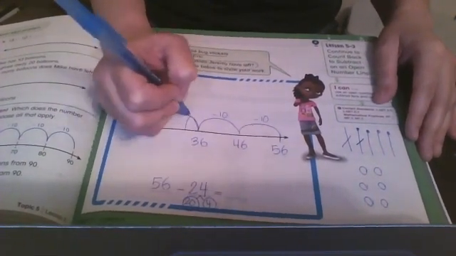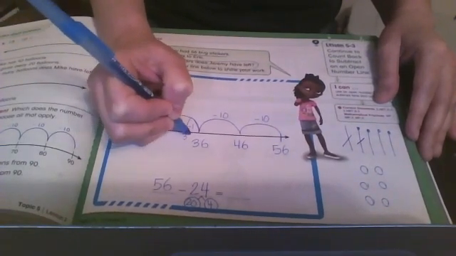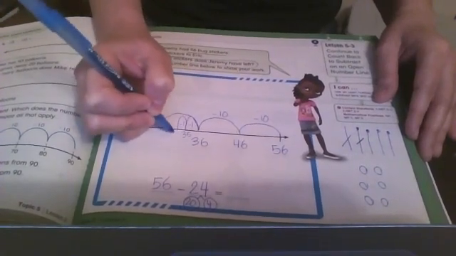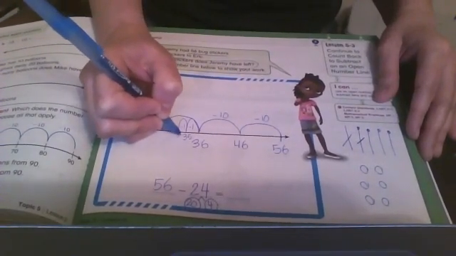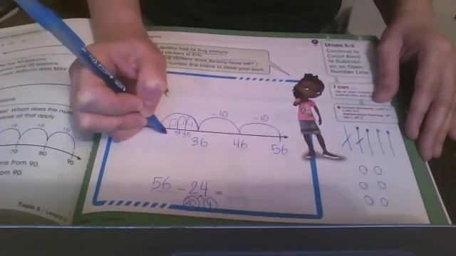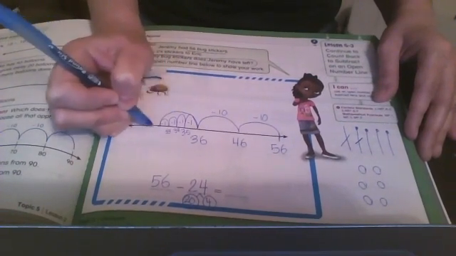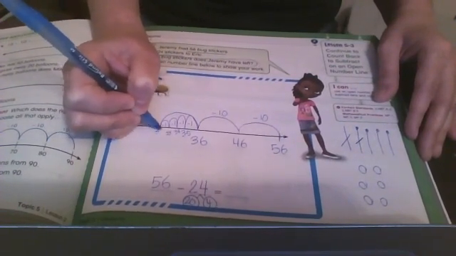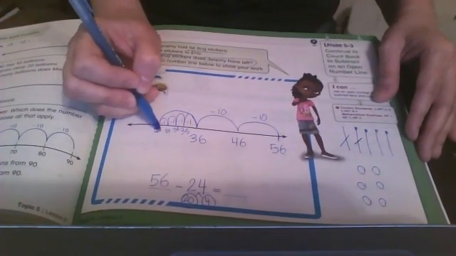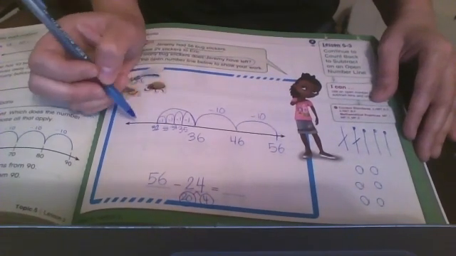If I'm at 36 and I take away 1, that's going to leave me with 35. Take away 1, that's going to leave me with 34. Take away 1, that's going to leave me with 33. And take away 1 more, that's going to leave me with 32. Okay, counting by 1s, I know you guys are really good at counting back by 1s. What if I wanted to take 2 away?